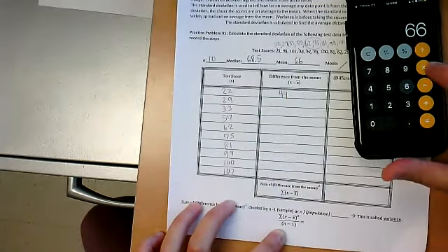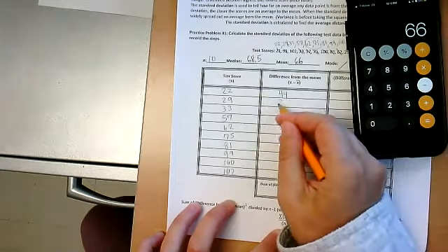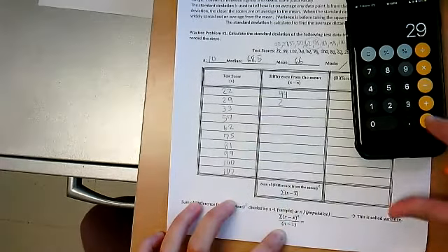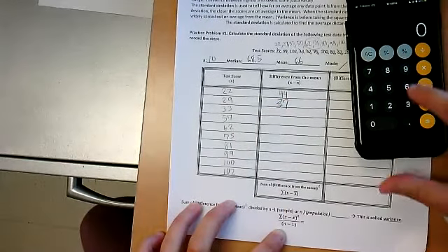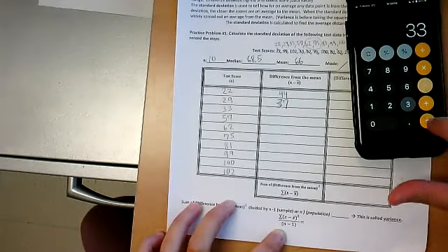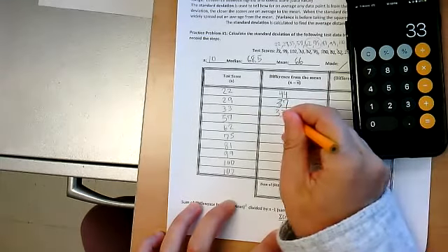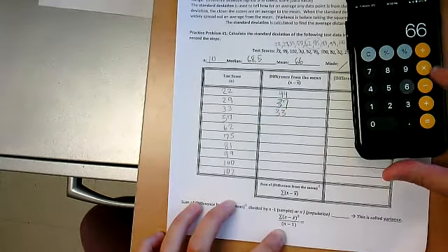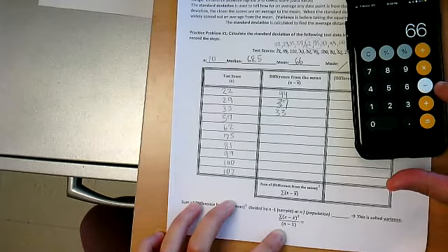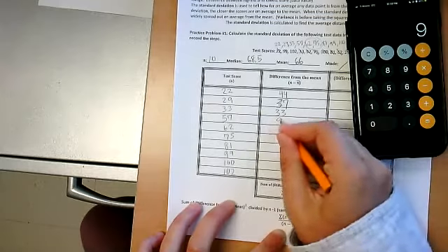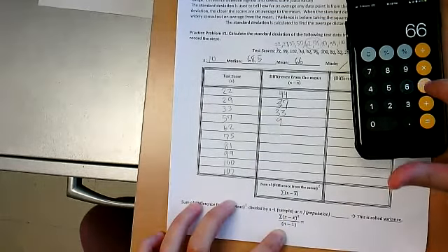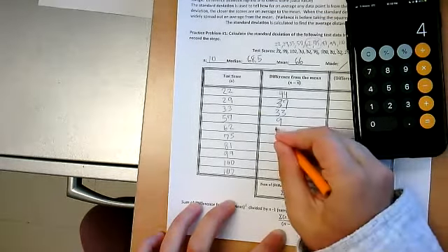Then I'm going to do 66 minus 29, that's 37. 66 minus 33, which is 33. 66 minus 57 gives me 9. 66 minus 62 gives me 4.